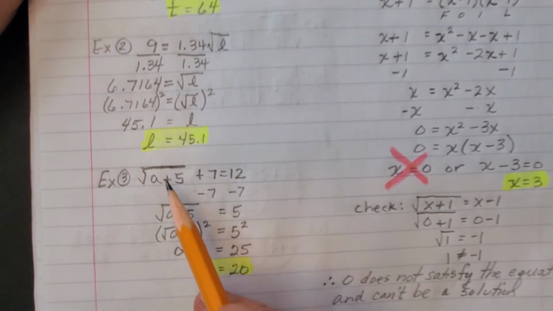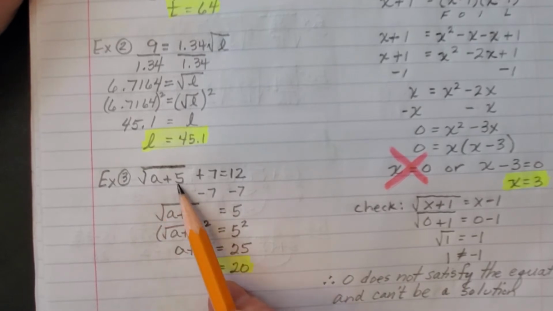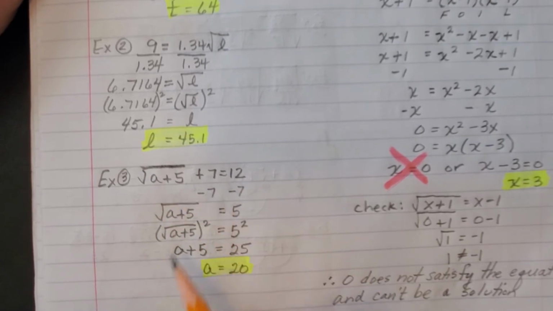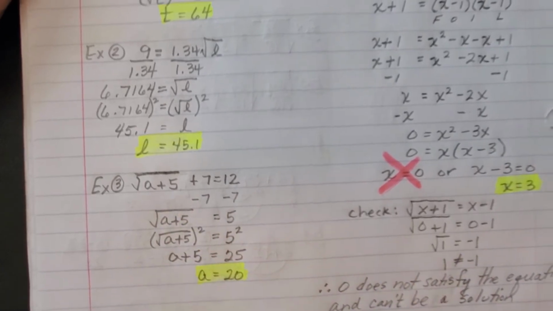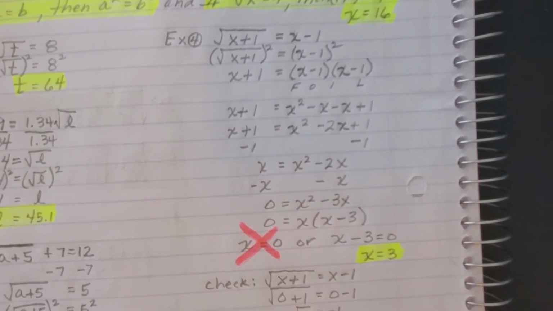We could substitute 20 in to see if this is right. 20 plus 5 is 25. The square root of 25 is 5. 5 plus 7 is 12. So that's how you would check that. You need to check it because of a situation like this. So this is example 4 and the last example.